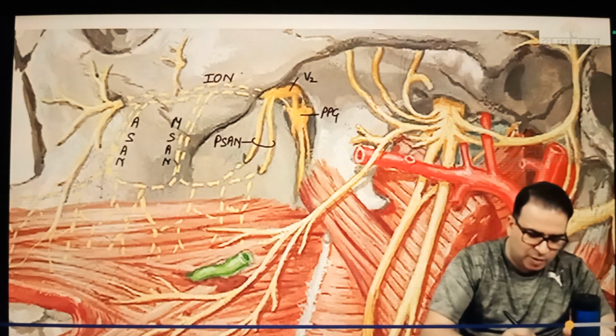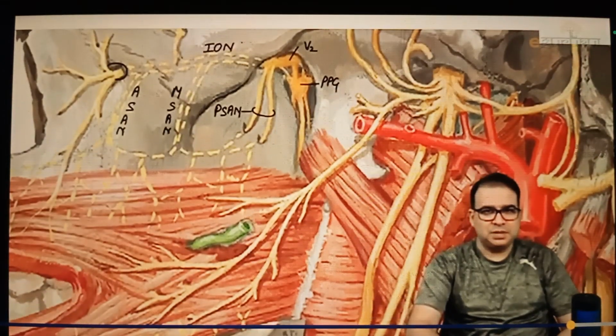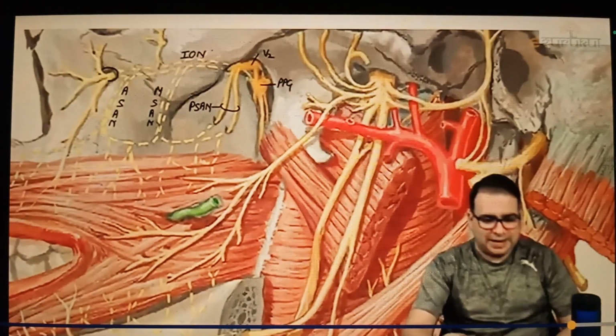And you can see ultimately the nerve comes out as the infraorbital nerve from the infraorbital foramen and goes to supply the skin of the face below the orbit. Right? We discussed this yesterday also. What else can we see in this image? I can see the mandibular nerve very clearly here.